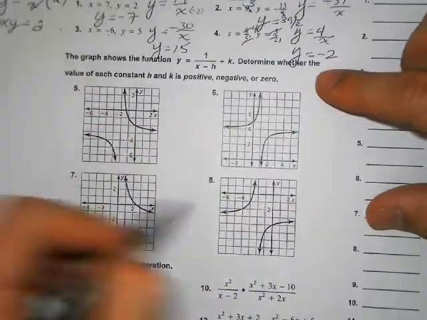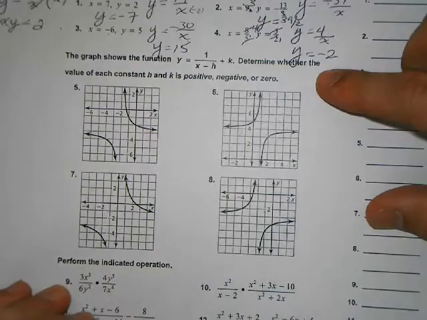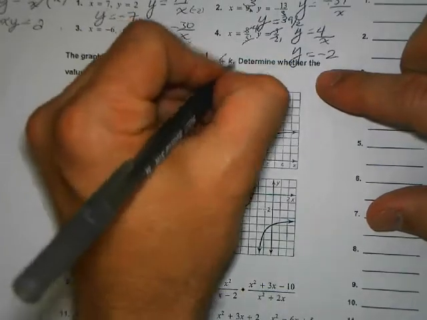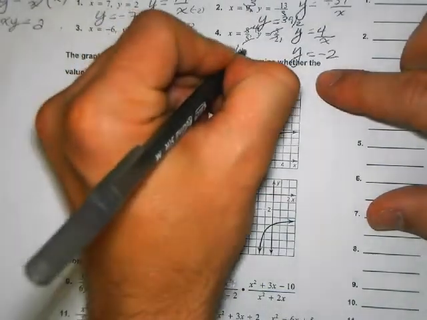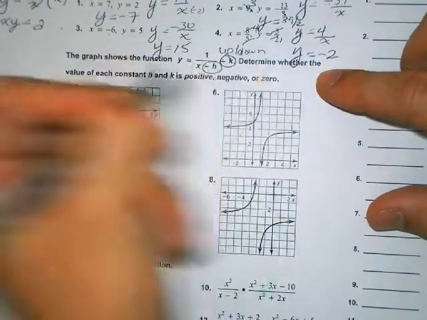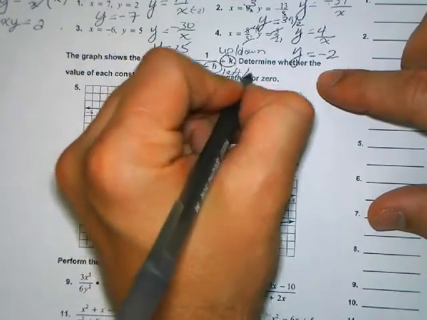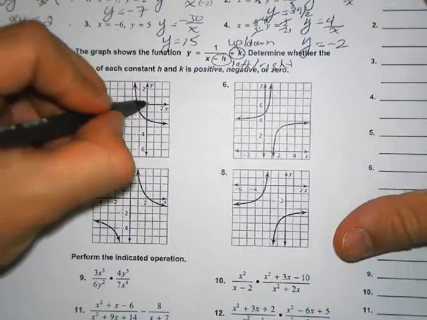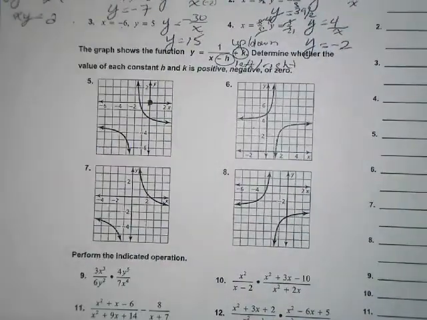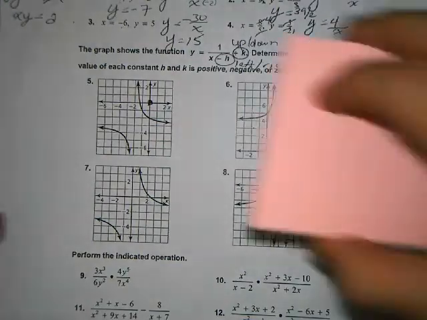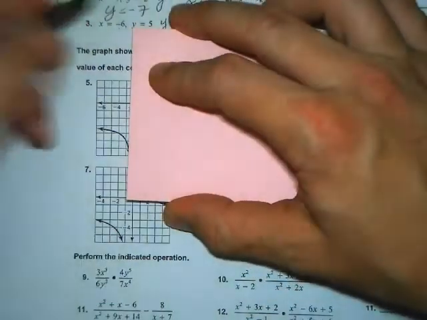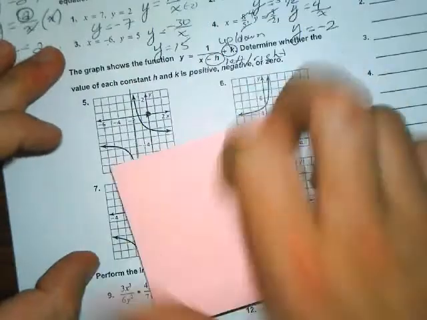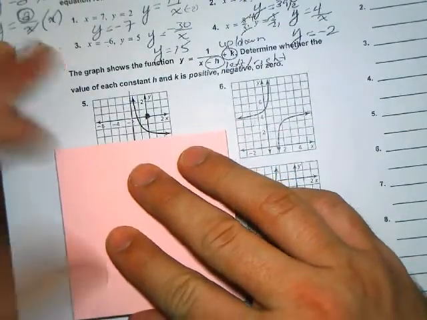On 5, 6, 7, and 8, they're asking for translations of the graph. We know that k out here is up and down. We know that h over here is left and right. From 0, 0, I will first look for my new asymptotes. I have one here and one here.